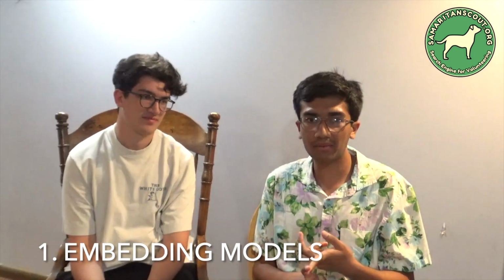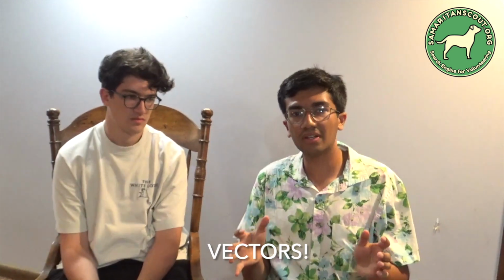The first way is by using embedding models, and these embedding models take text, paragraphs, or even words, and they convert them to vectors. The point of converting them to vectors is that we can then see how similar these embeddings are to each other. So in a way, we can see how one piece of text is similar to another piece of text. Now this is a very common use of AI that often isn't noted as AI or machine learning enough, but this is something that's used extensively throughout Scout.